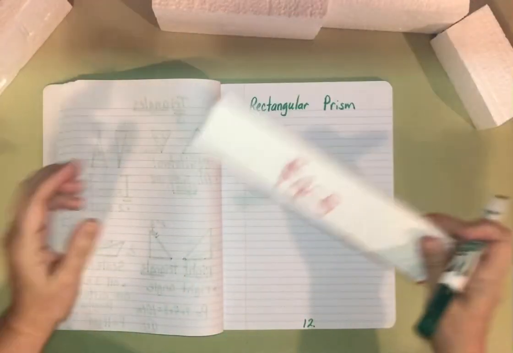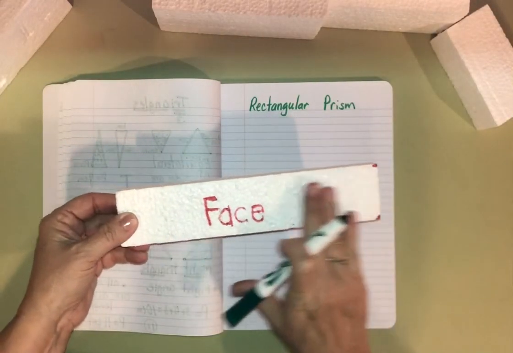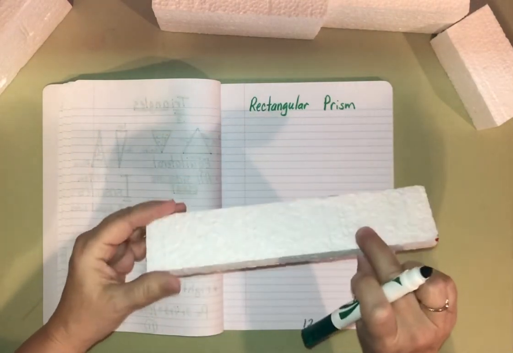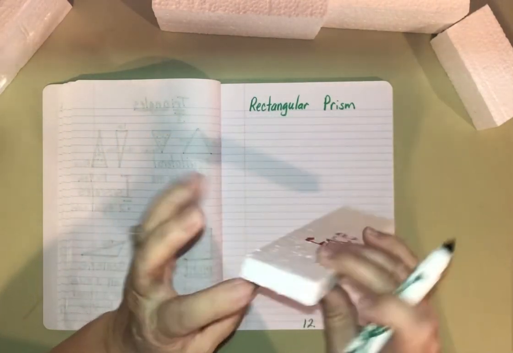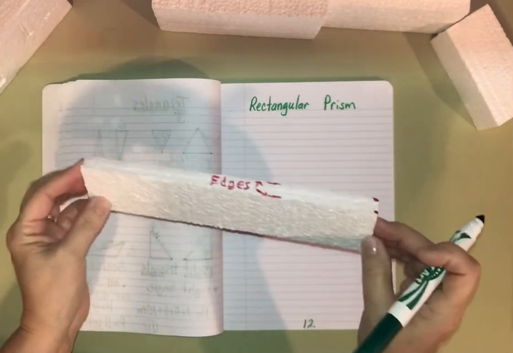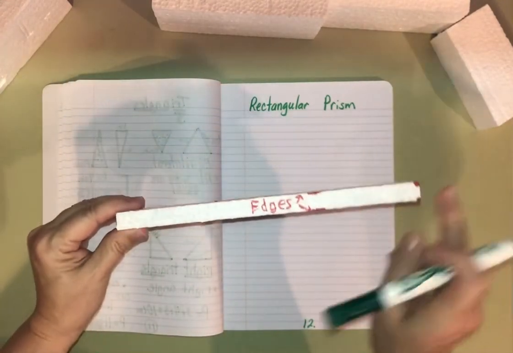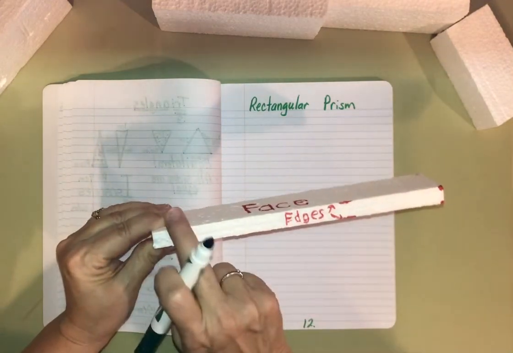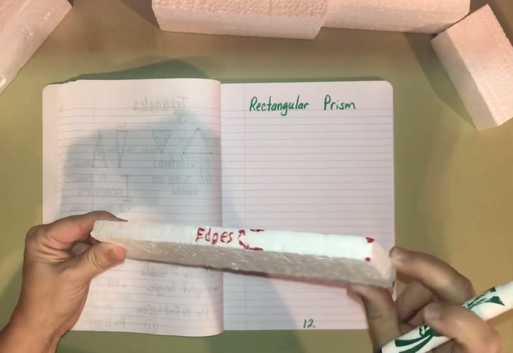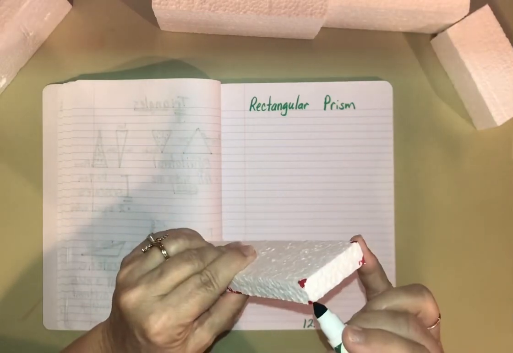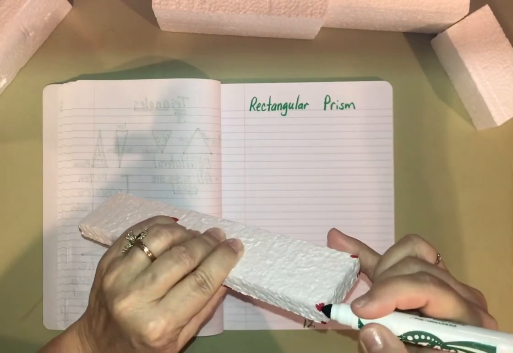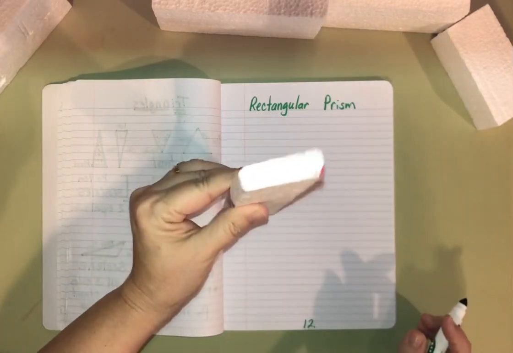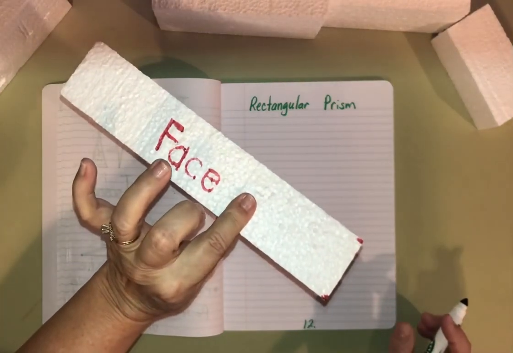So if you look at this one, the flat sides of all these rectangular prisms are called faces. And there are quite a few faces on each rectangular prism. On the edge, these are actually called edges. Okay, right on the edge, and you'll see that I put little points right here where the edges meet, and those are called the vertex or vertices since there's more than one.